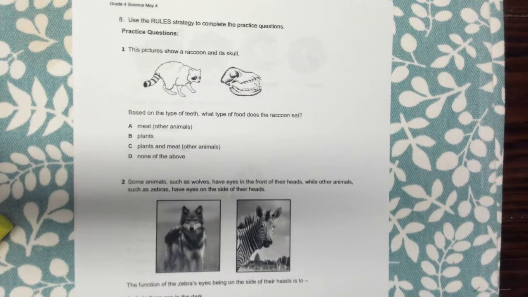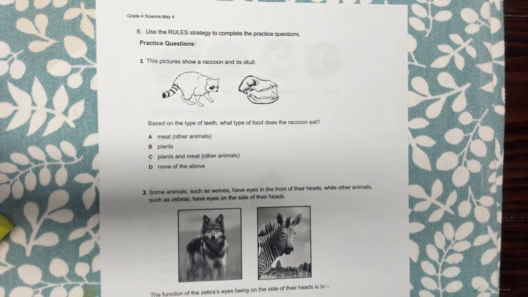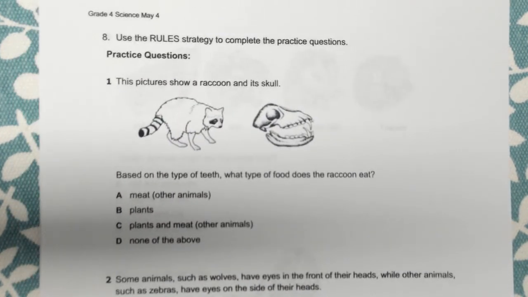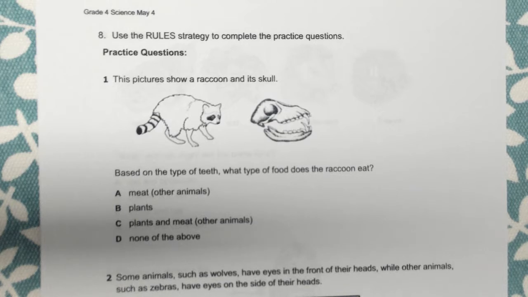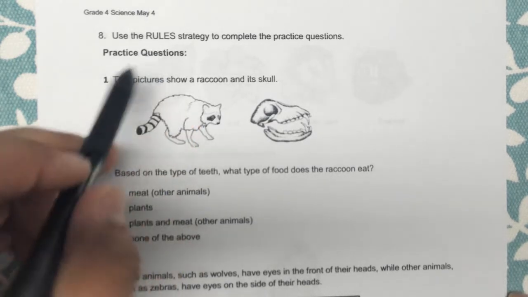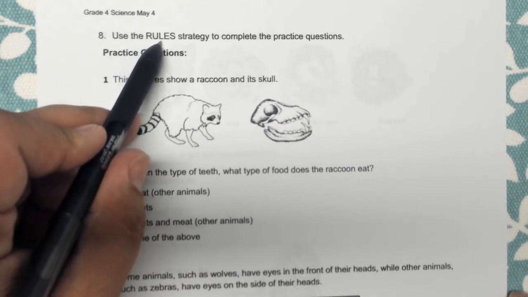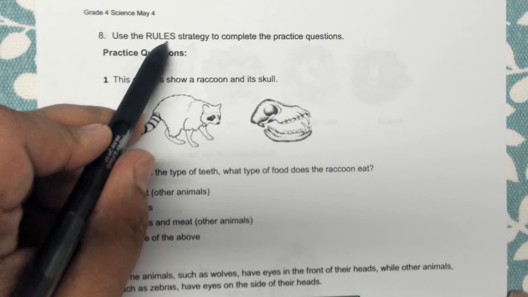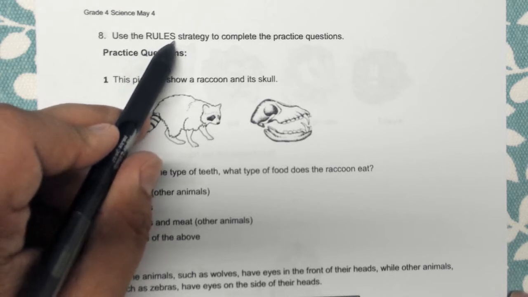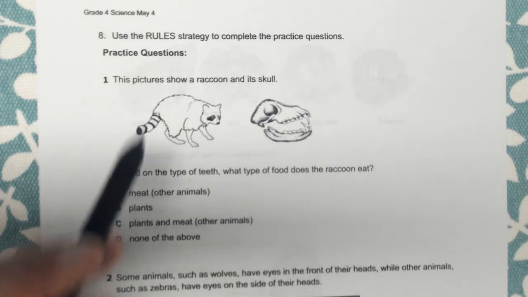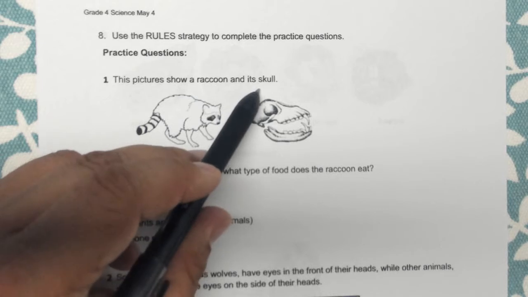So let's go over the first example of the first question on your assignment for the week. And let's zoom in for a little bit so you can get a clearer view of it. So here we're going to practice the rule strategy, which is read and reread, underline at least 3 to 4 keywords, list and label, eliminate any incorrect answers, and then select the best answer that is chosen for it to be correct. So if you have here, it says these pictures show a raccoon and its skull.